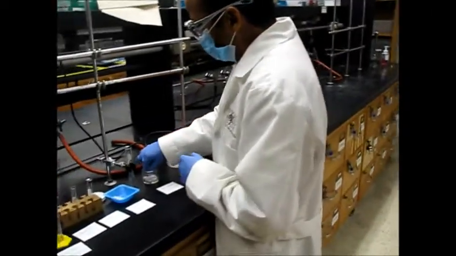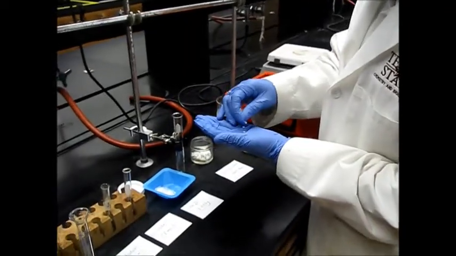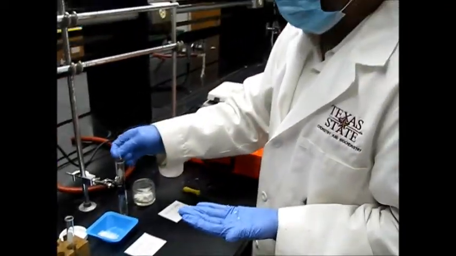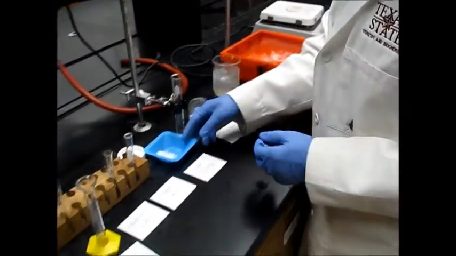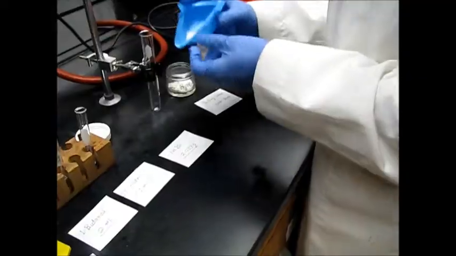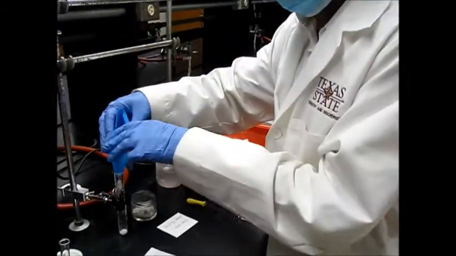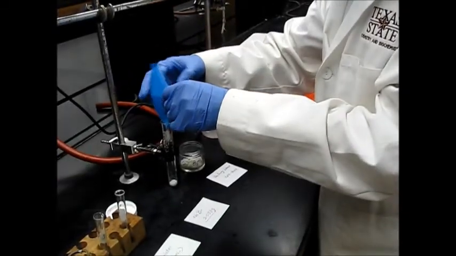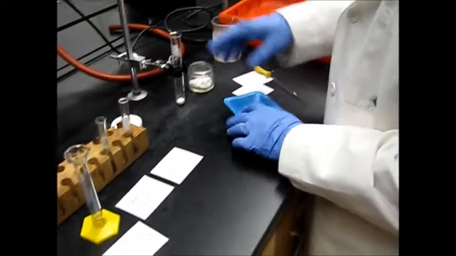So for the addition, I'm going to add 2 boiling chips first in this vial, then add this sodium bromide, next we have to add water.